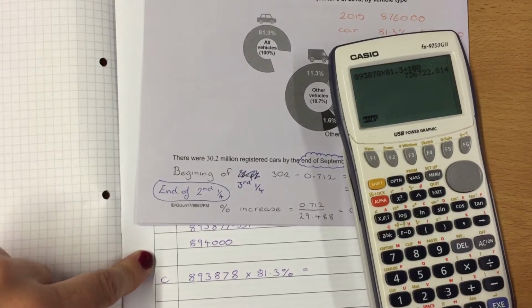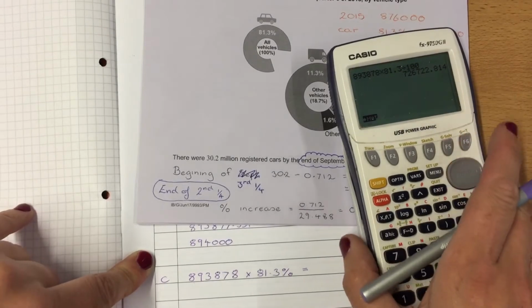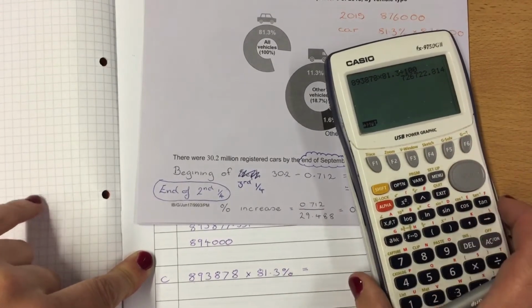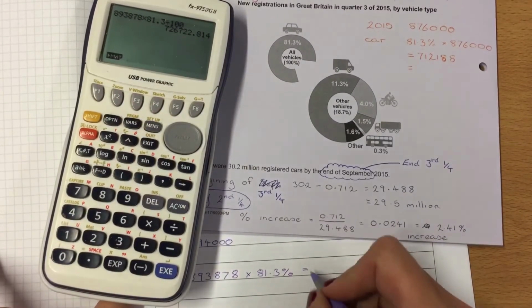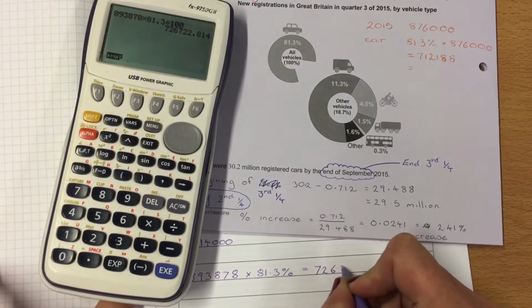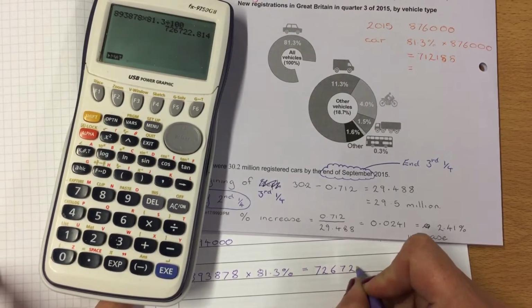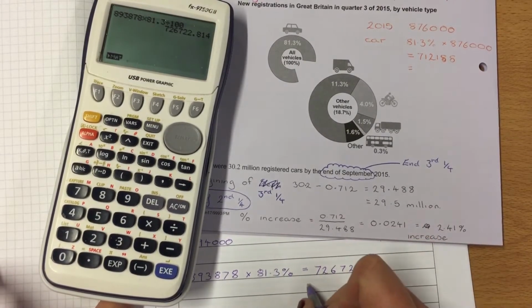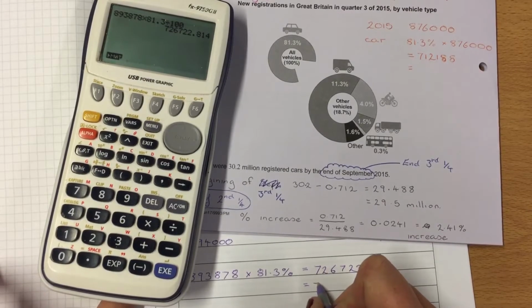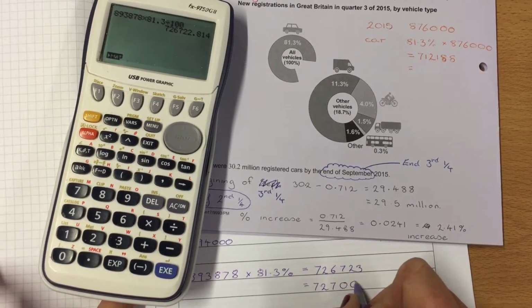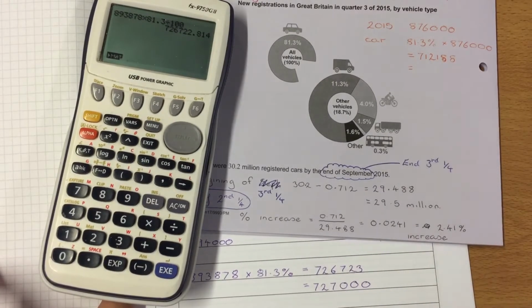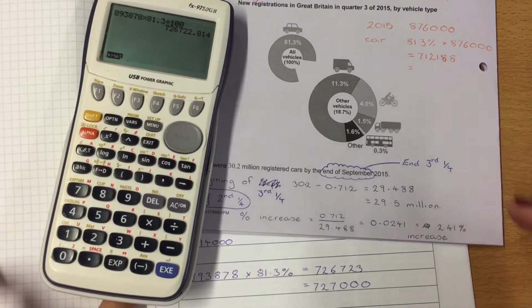Obviously, you can also do that as a percentage multiplier if you're happy with that. So that is 726,723, and to 3 significant figures, that will be 727,000. So 3 significant figures, first 3 numbers, and remember to fill the rest in with the zeros.